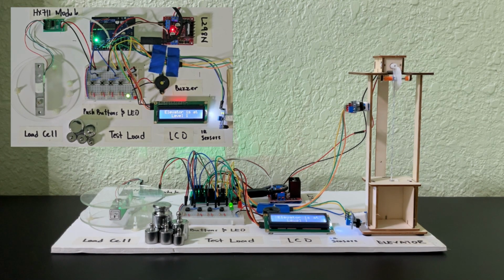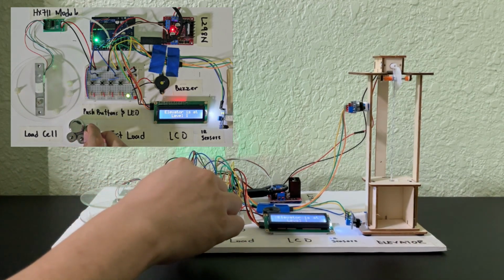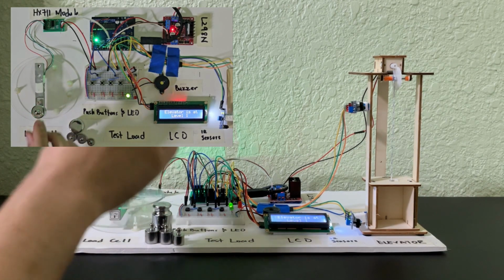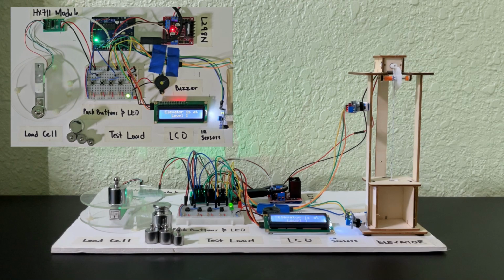Now I will demonstrate a 50 gram load entering the elevator on this load cell board. For this prototype, the overload threshold is set at 95 gram. Once the load enters the elevator, system will measure the weight and determine if there is an overload detected or not. If no overload is detected, LED will stay green and system will remain enabled.